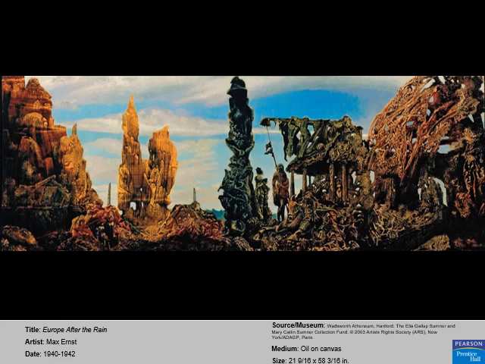This work by Max Ernst, called Europe After the Rain, seems to possess all sorts of visual texture, but they are actually just flat paper that has been affected by a process that Max Ernst coined, and that process is called frottage.